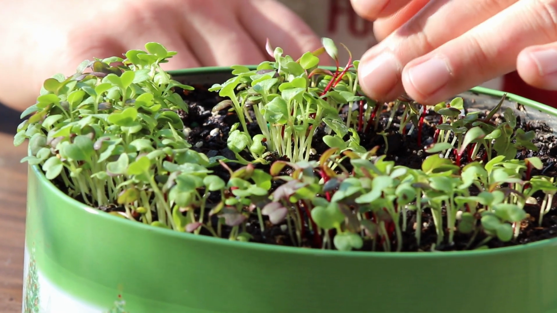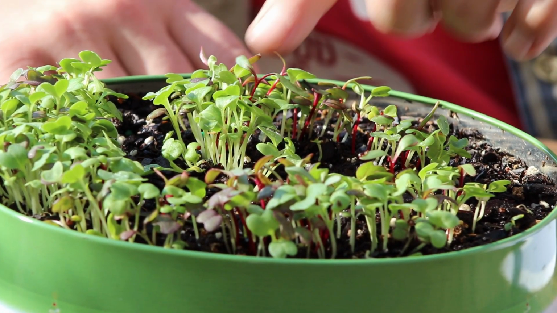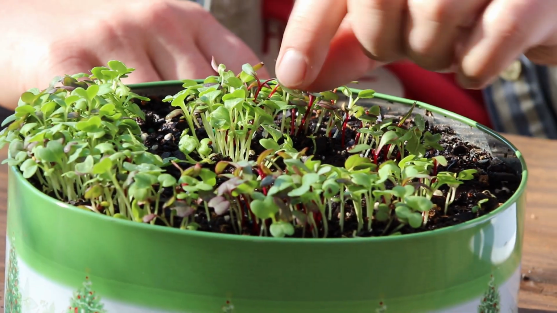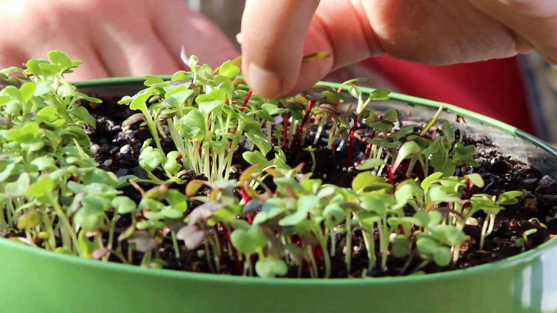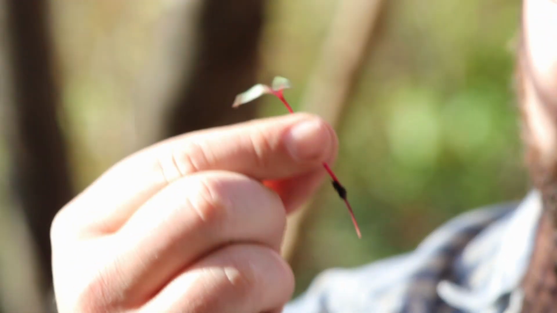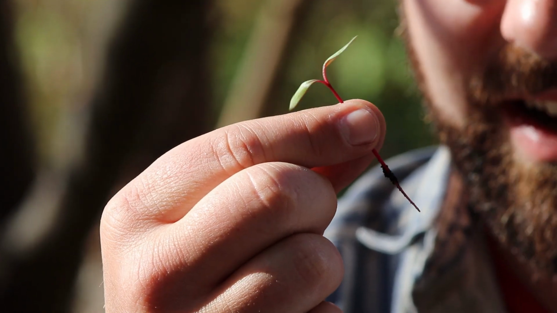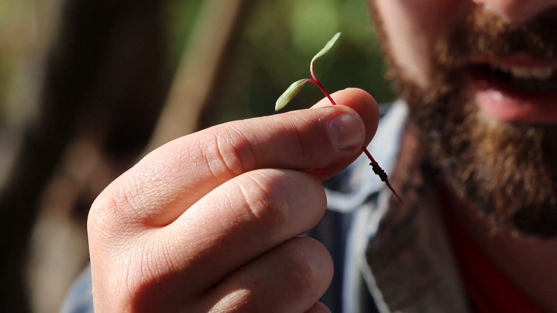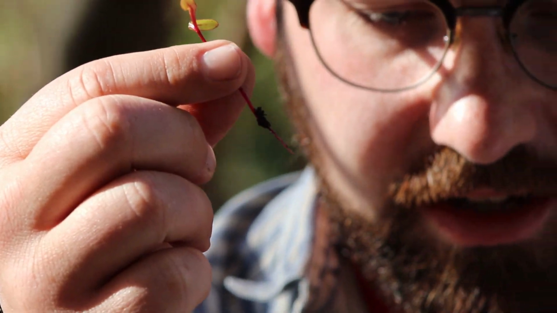So we're going to also make some observations just on one single microgreen in here. So I'm just gonna pick one out very gently. Here is our beet microgreen. Nice and red, very lovely. So we can even identify some of the plant parts on here.